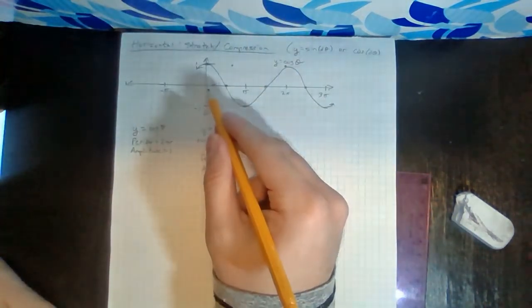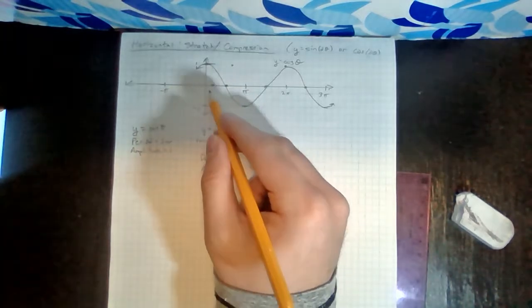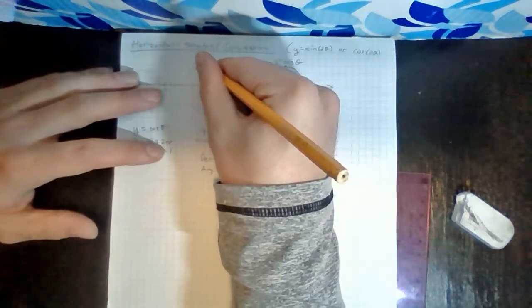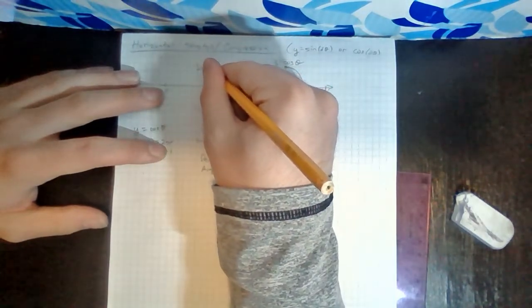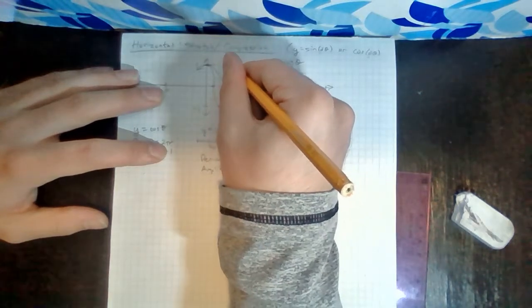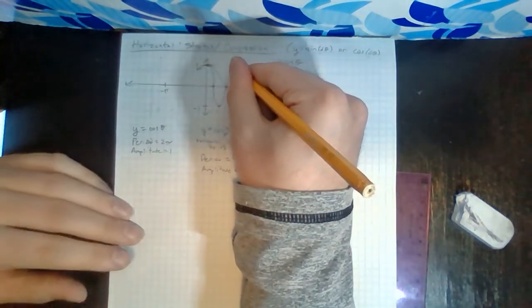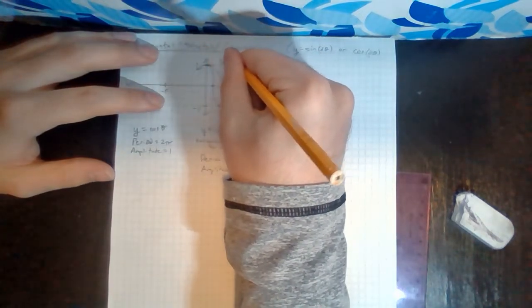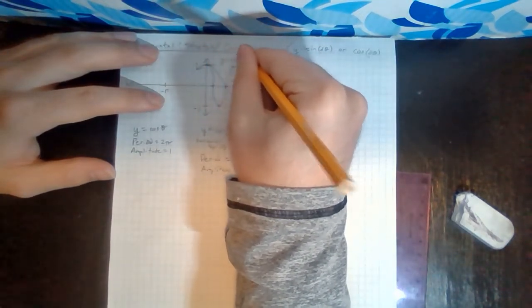So you can think of it either in terms of what these boxes are worth, each box is pi over 6, or how many boxes away we are. Either way will work, but we're going to get this much narrower shape here. And it's going to keep repeating over and over again. And that is our y equals cos of 3 theta.